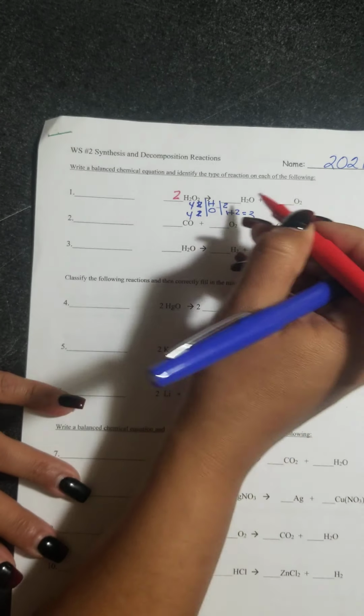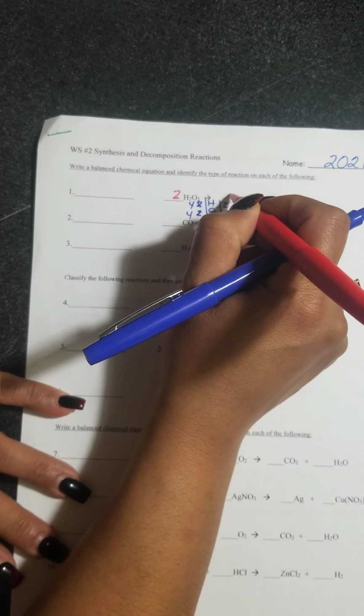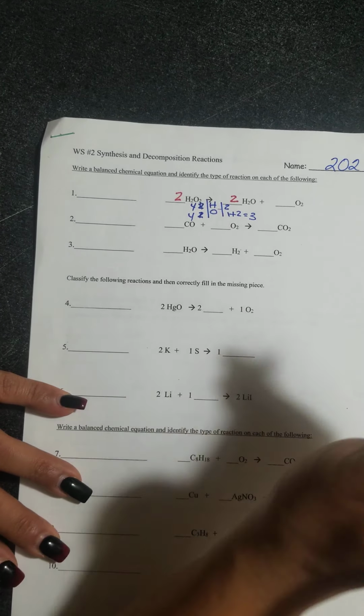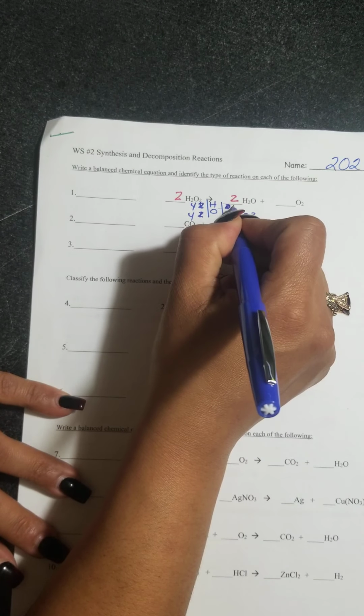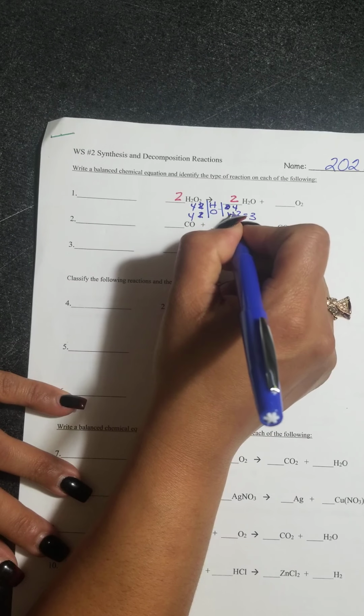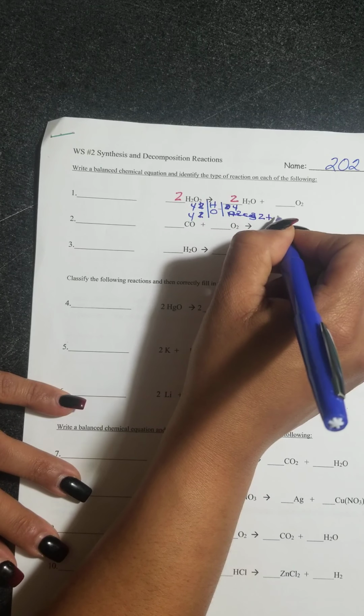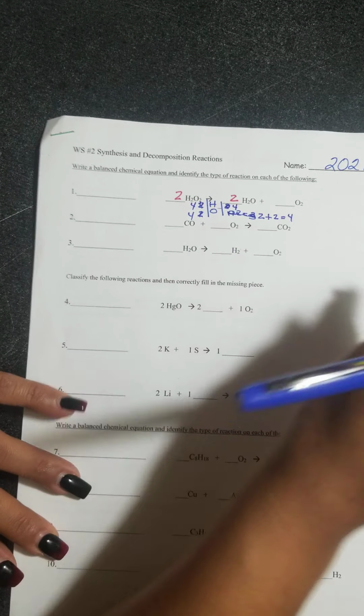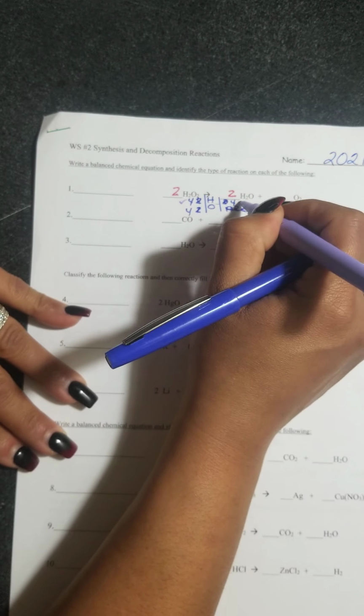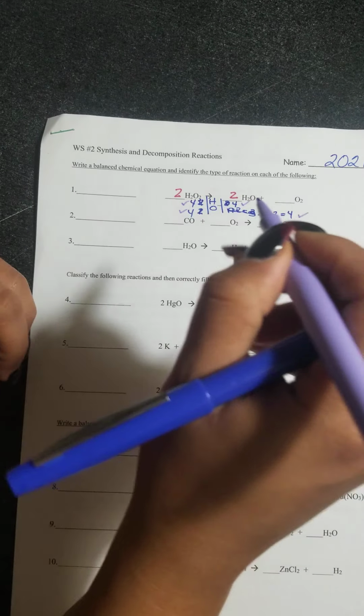So let's come over here. I have H's on this side. There's a 1, so let's take it to the next number, 2. Remultiply. 2 times 2 is 4. 2 times 1 is 2, plus 1 times 2 is 2, which equals 4. So let's double check. Am I balanced or not? Check, check, check, check. I'm balanced.